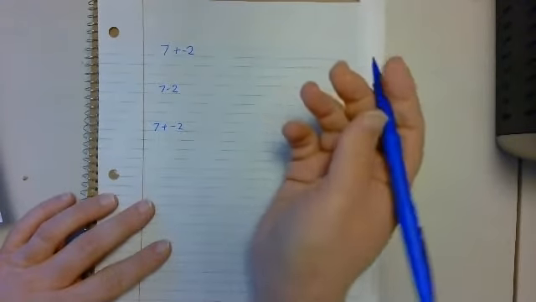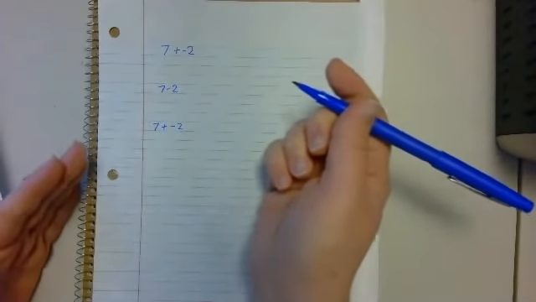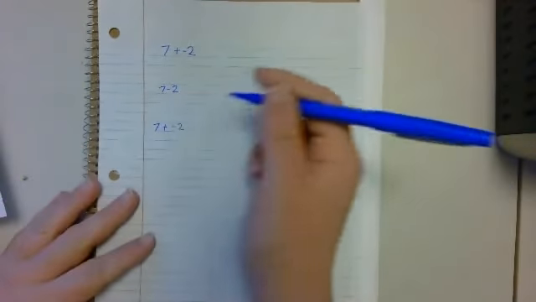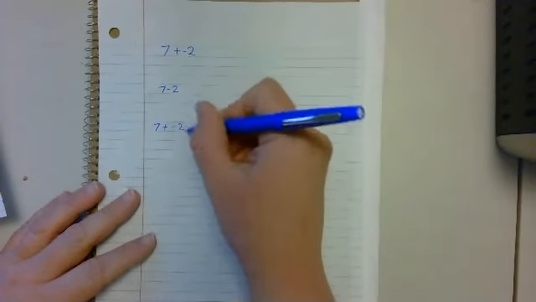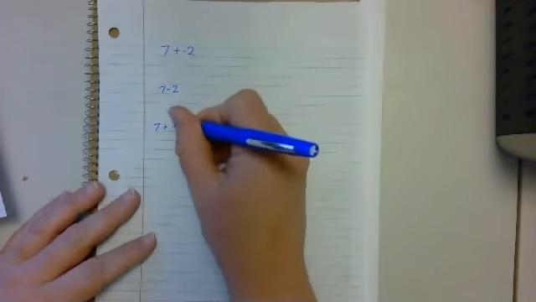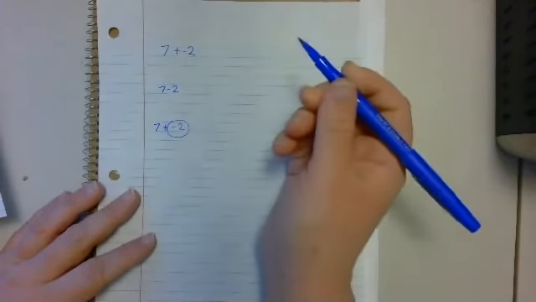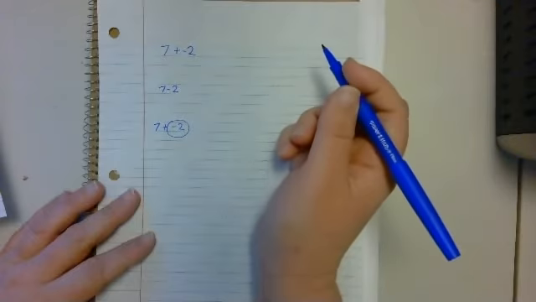But that's weird. We don't have plus times. We don't have plus divide. So why do we have plus minus? That's because we're not really subtracting here. We're talking about -2. So this whole thing is a number. It's the number that is 2 below 0.